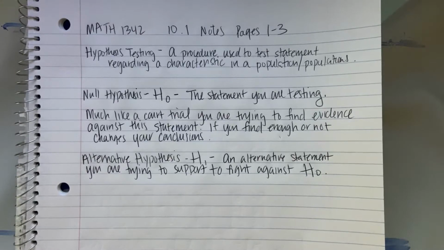So someone will say something that would be a null hypothesis, a statement that you want to test because it's been 15 years and you either think that number is different, it could be higher, it could be lower, you're not sure. So you need a procedure to test it.